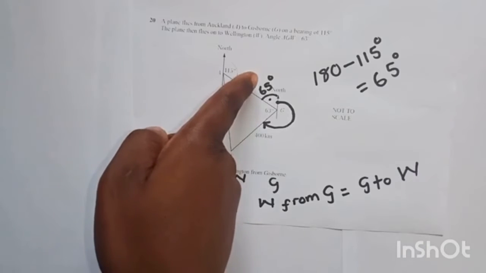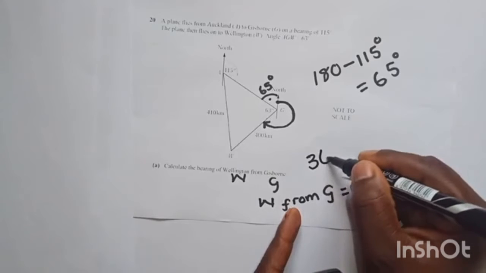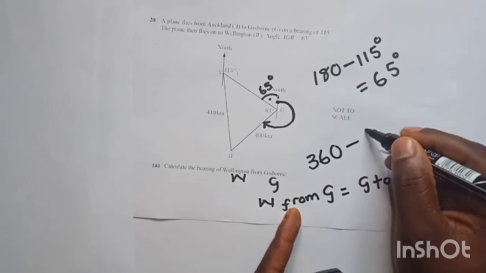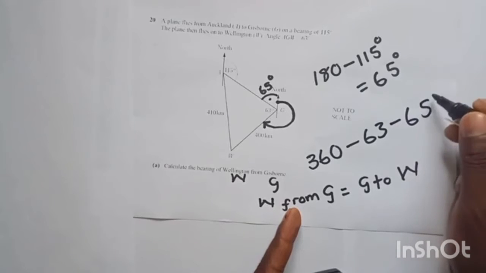So the required bearing can be calculated using the concept of complete revolution. 63, 65, and this required angle complete a revolution, they add up to 360. So the bearing required can now be calculated by deducting both 63 and 65 from 360.